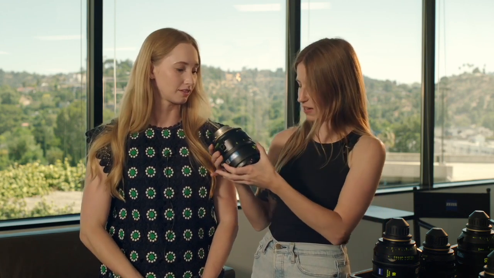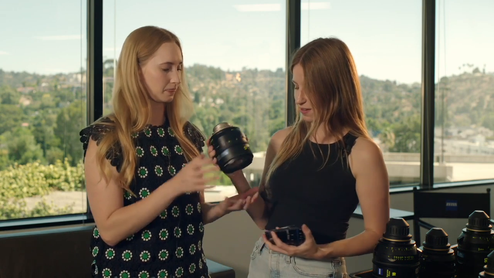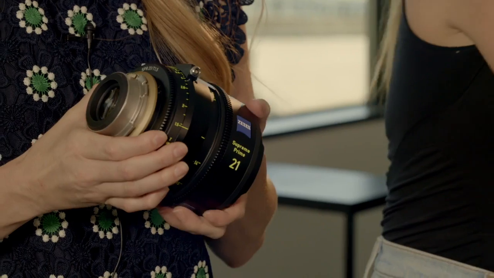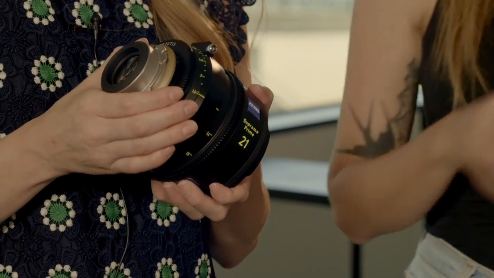Correct. I can give this back to you now. Let's switch. Trade. Let's see if I remember. Yep. This is how you hold it. Does that feel secure? Yes. Good. What other questions do you have about lenses?